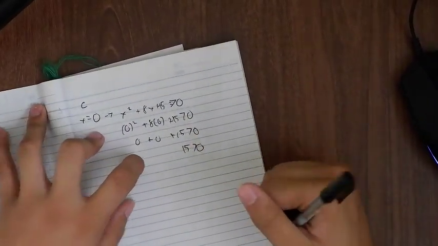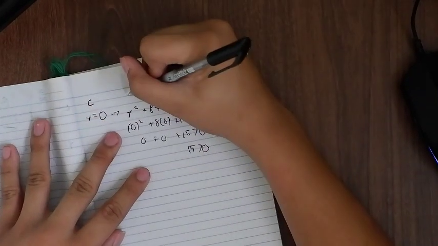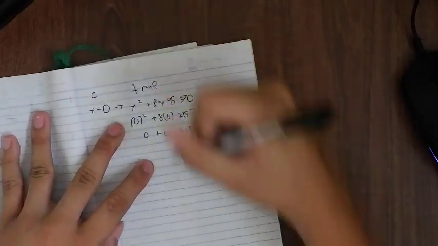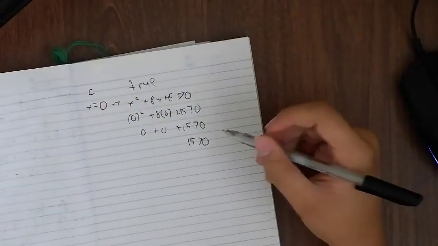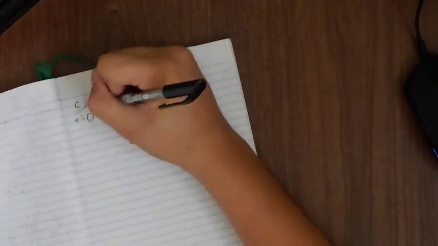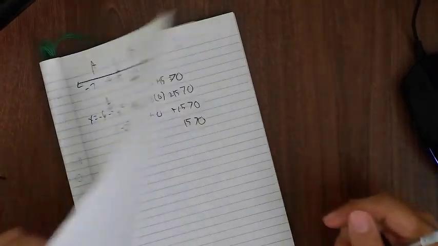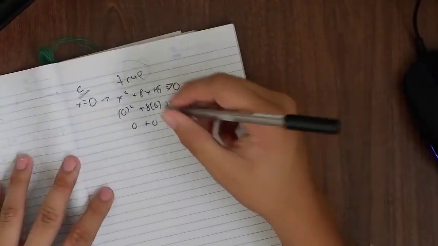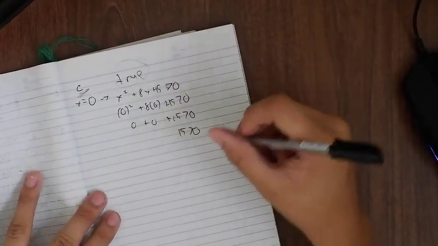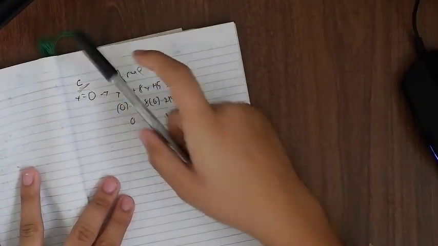Is that true? Yes, it is. Then we got true. And since alam na natin na true ang C and A, we can conclude that the solution set for this is regions A and C.